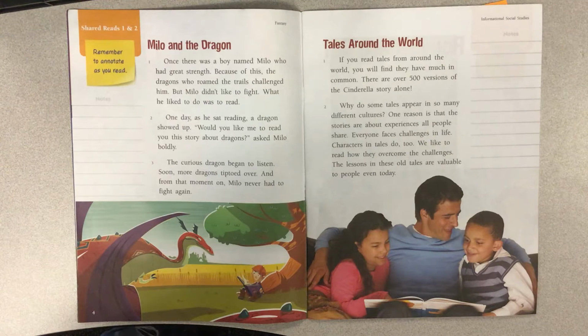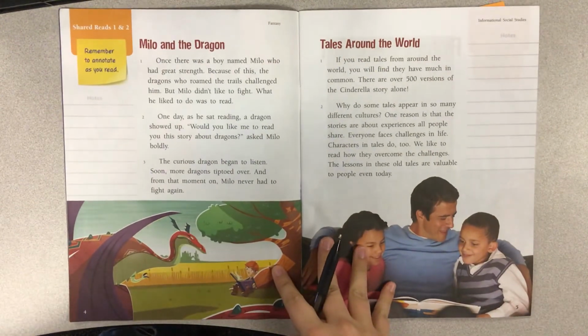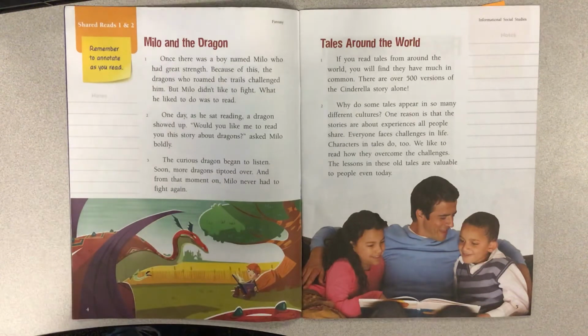And the cool thing about visualizing too is that you probably do it without even thinking about it, but I want to draw your attention to it so that you can do this even more and help you to understand or comprehend our text a little bit better. Your visualizing should be changing as you read. So you should be seeing a picture in your head, and it's like a moving movie happening in your head as it's going.